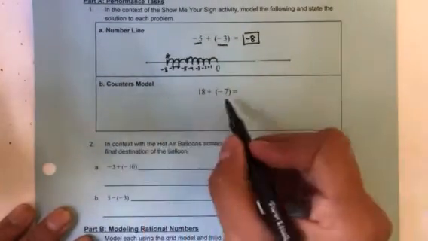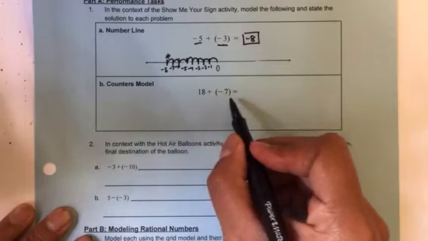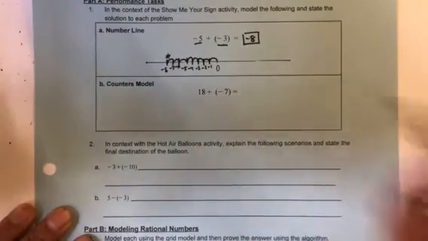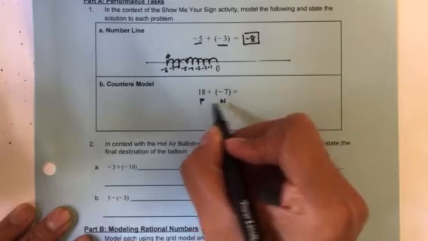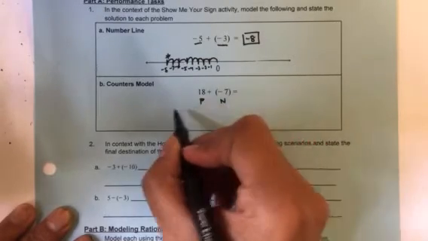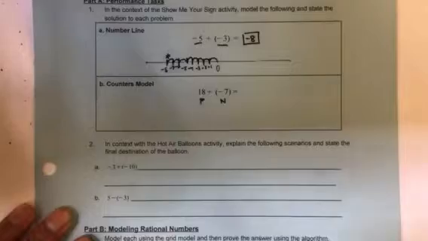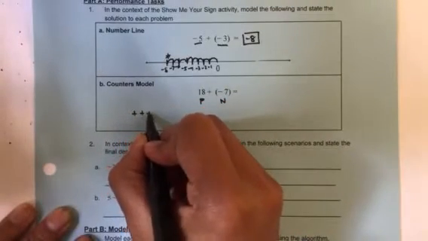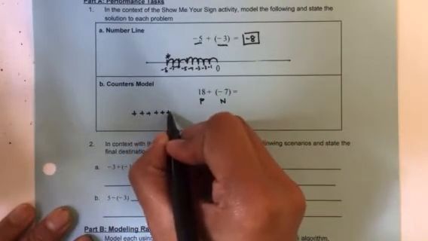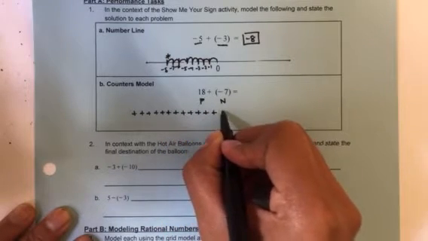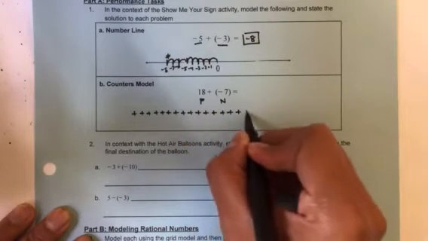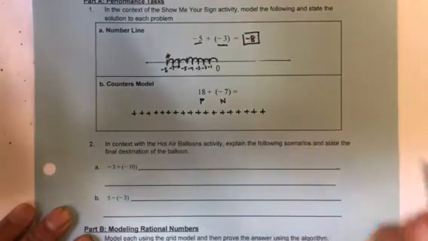Next method is the counters model. You have 18 plus -7. Okay, so 18 is a positive number. This one's a negative. You can tell the positive's going to win. So let's make sure we draw 18 positives. So 1, 2, 3, 4, 5, 6, 7, 8, 9, 10, 11, 12, 13, 14, 15, 16, 17, 18.